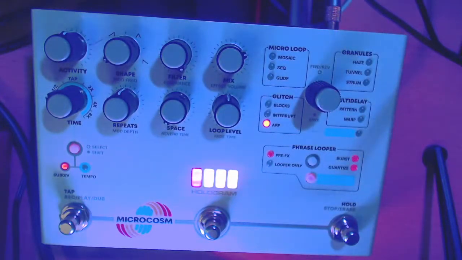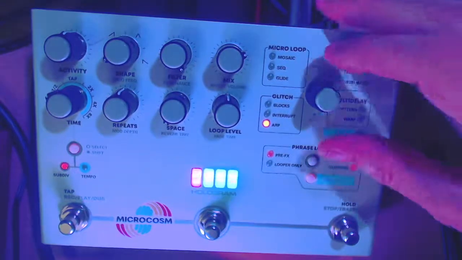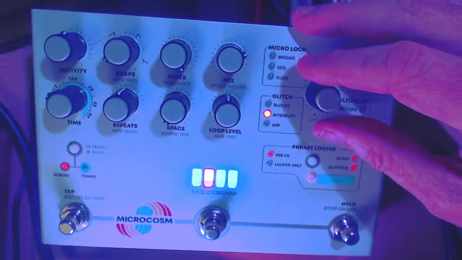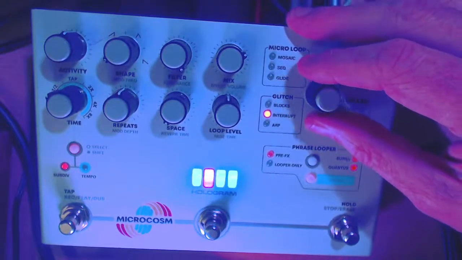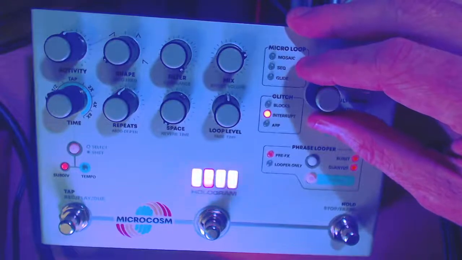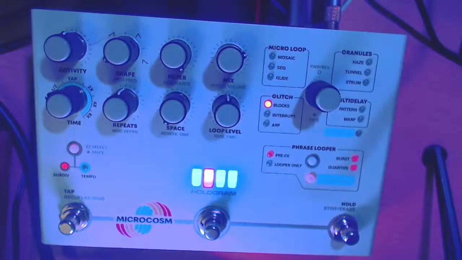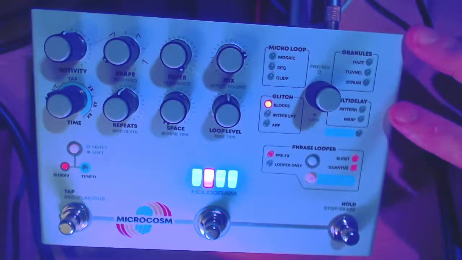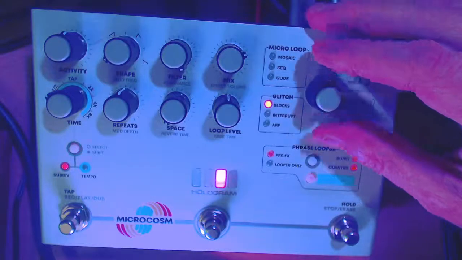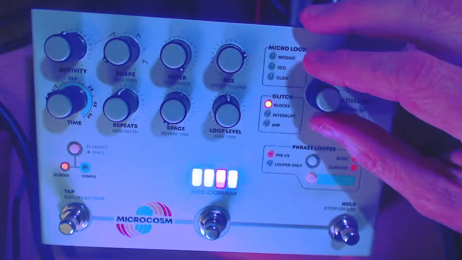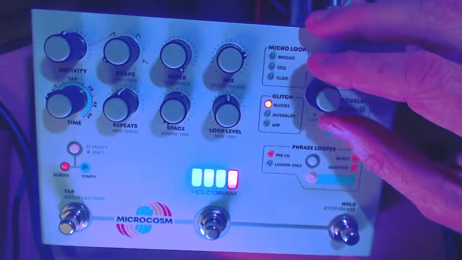ARP setting just seems to interrupt and do some strange things, so not that interesting. I really do like the interrupt with drums because it adds that extra kind of thing that you would normally add for ratcheting and the like. The blocks one is also not my favorite with drums. Blocks is a glitch effect that does some pitch shifting and does some other things, and with drums it just kind of is blah.